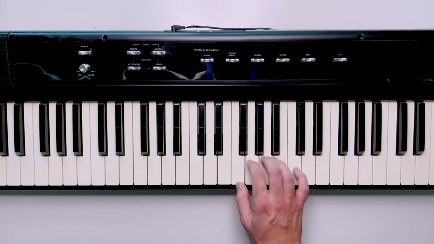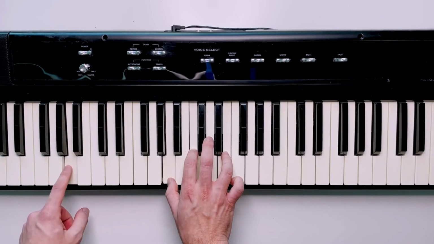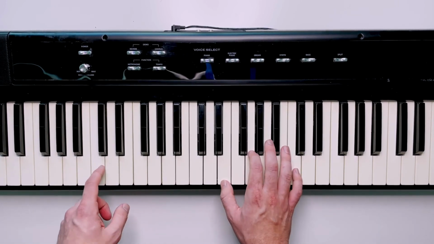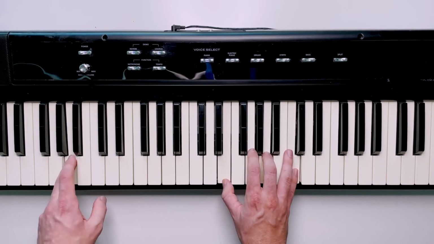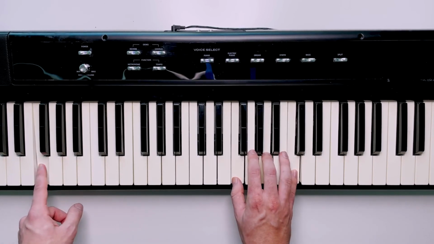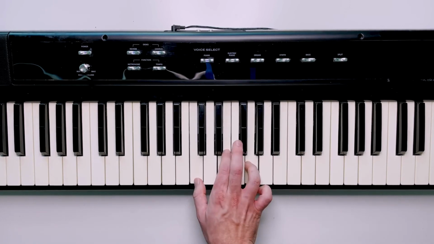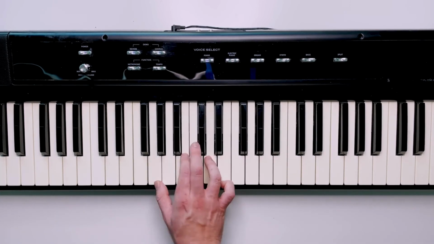So we went from this to something a little bit smoother. And you'll hear it better without the bass. Ready? So we went from this to this.